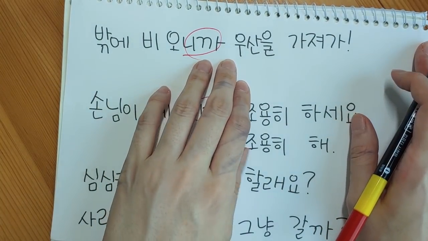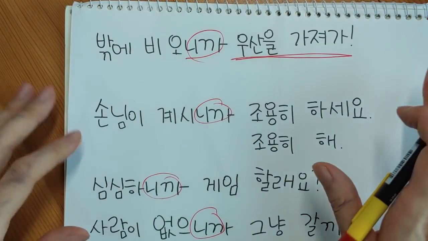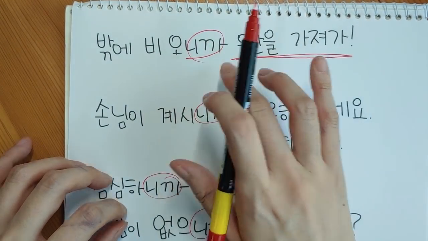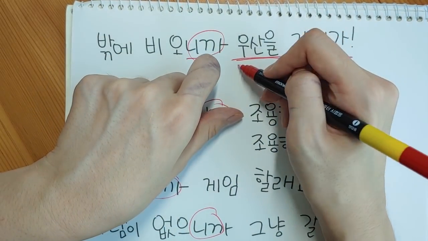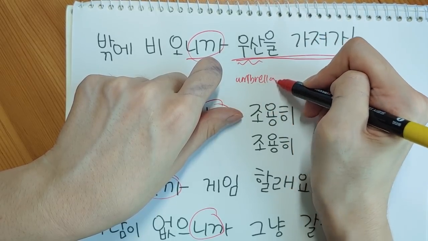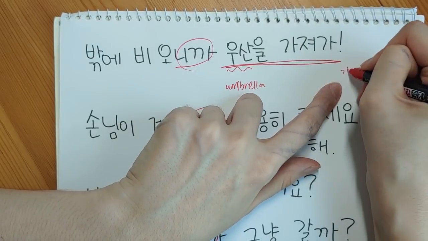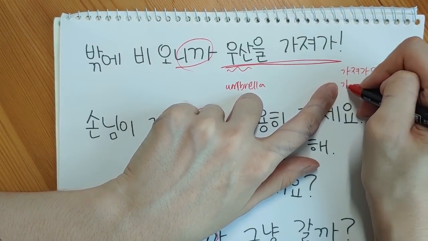밖에 비 오니까 우산을 가져가. So let's look at the sentence that comes after 니까 first. 우산을 가져가. 우산 means an umbrella. 가져가다 means to take.